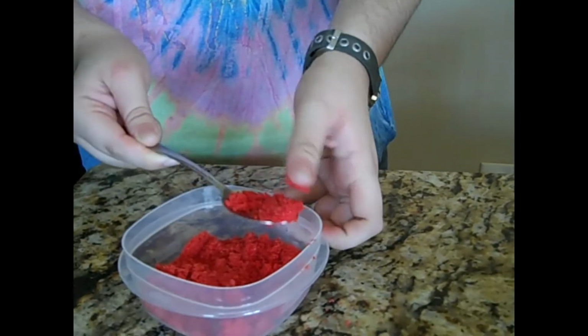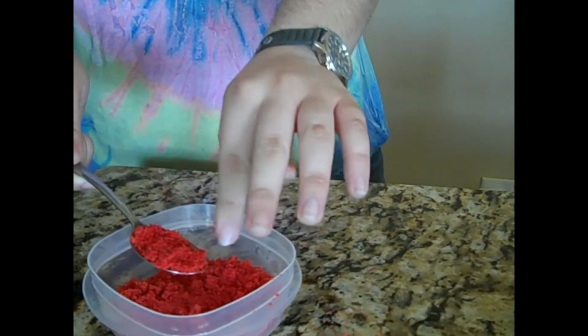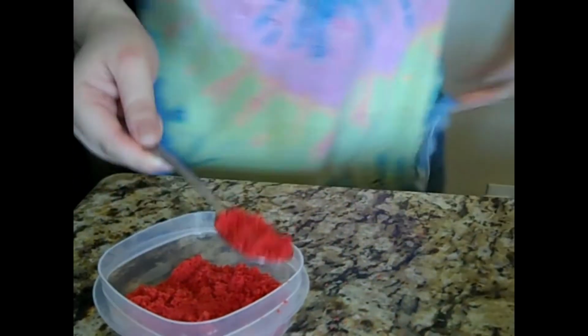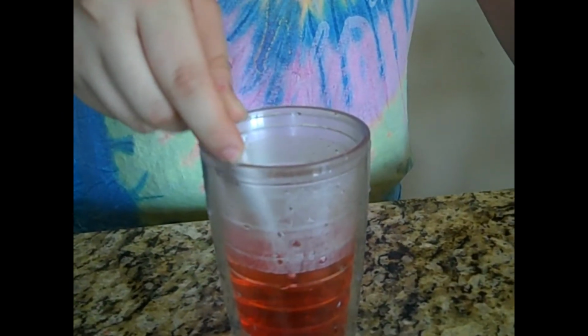If you look closely, you'll notice that the sugar dissolves much quicker. There's also no sugar left at the bottom of the cup like the other 2. Now Kyra is going to take the temperature of the water. Wow, that's hot.